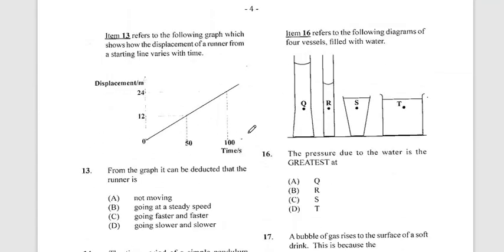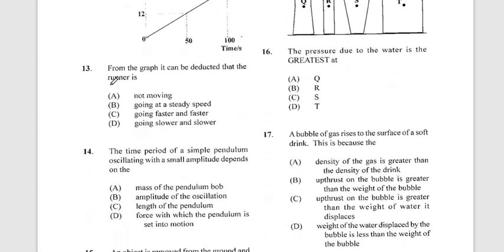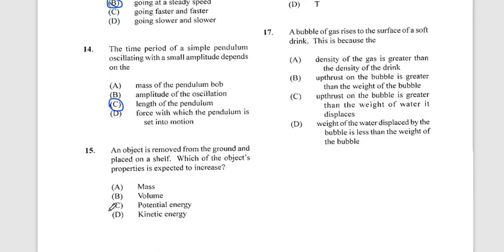Number 13. From the graph, it can be deduced that the runner is B. Going at a steady pace. Number 14. The time period of a simple pendulum oscillating with a small amplitude depends on C. The length of the pendulum. Number 15. An object is removed from the ground and placed on a shelf. Which of the object's properties is expected to increase? C. Its potential energy.